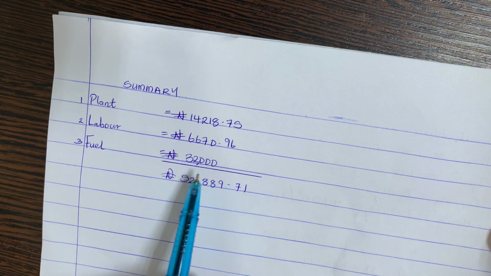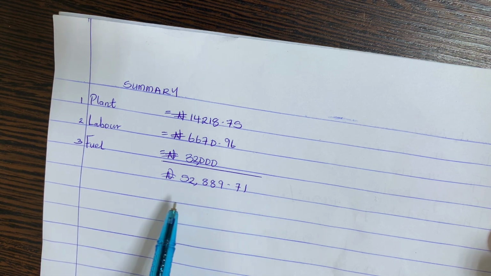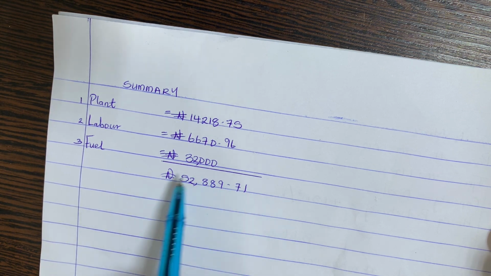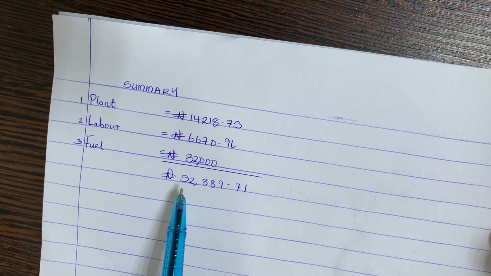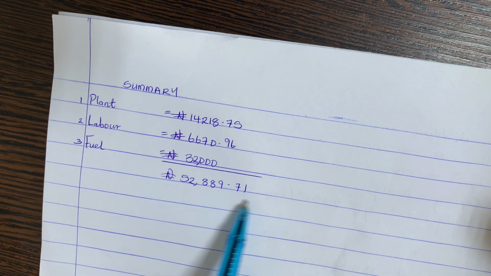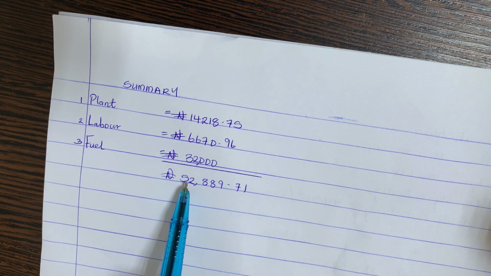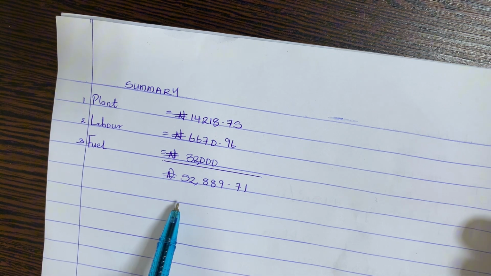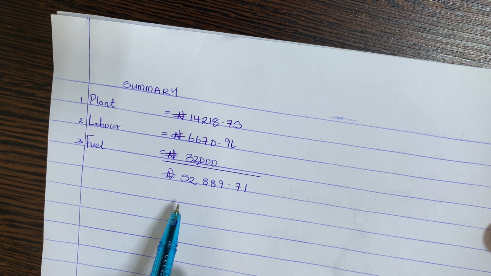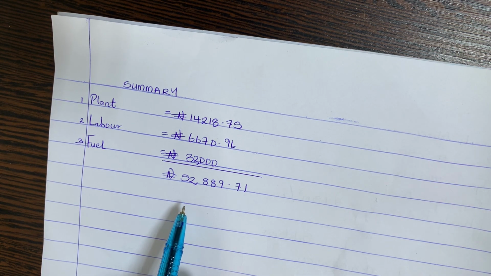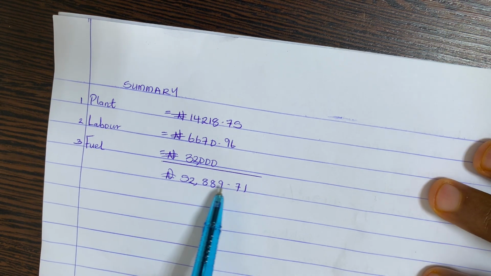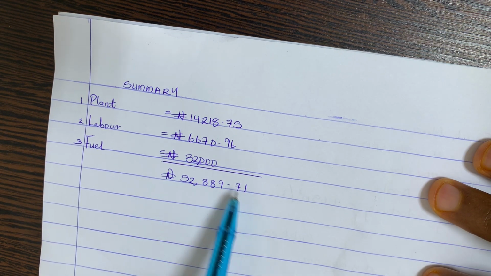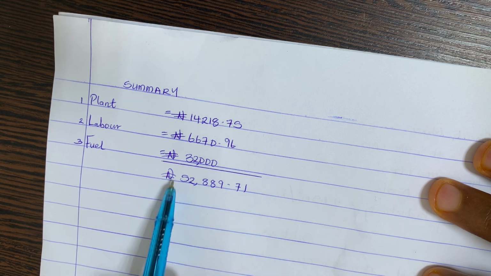So now we have to break this unit per day into the cost per meter cube. And how do we do that? We can relate this cost per day for the concrete mixer to the volume of that concrete mixer.